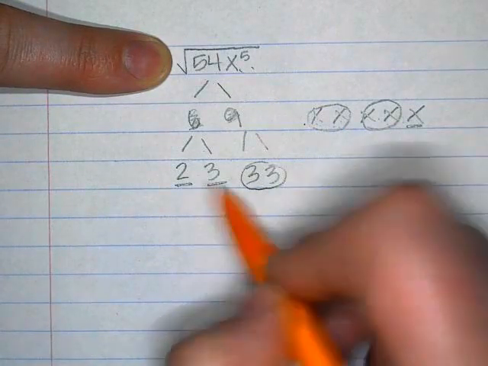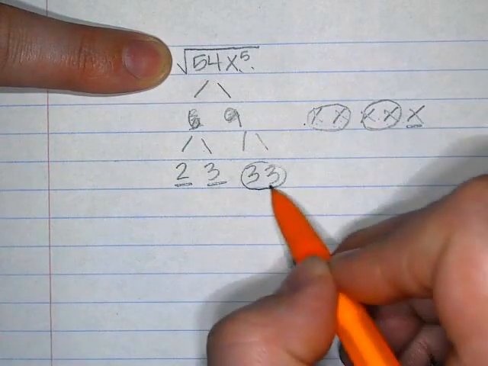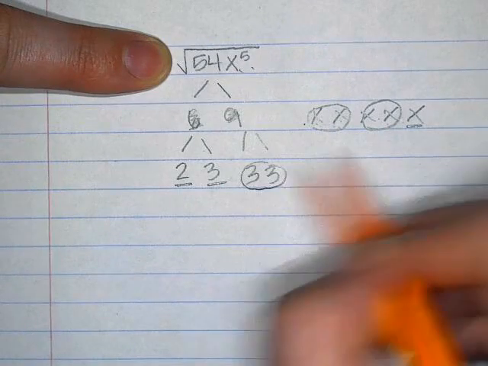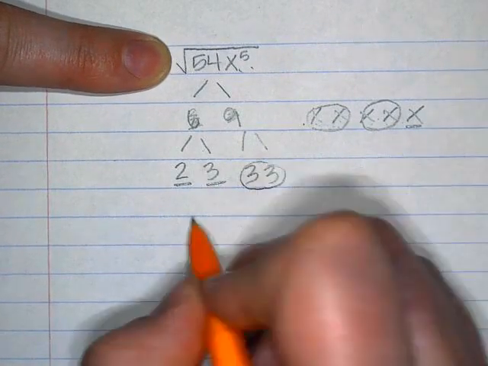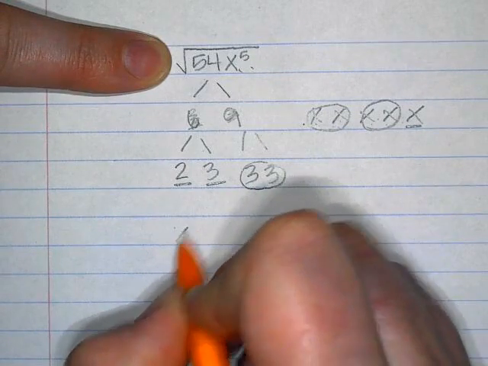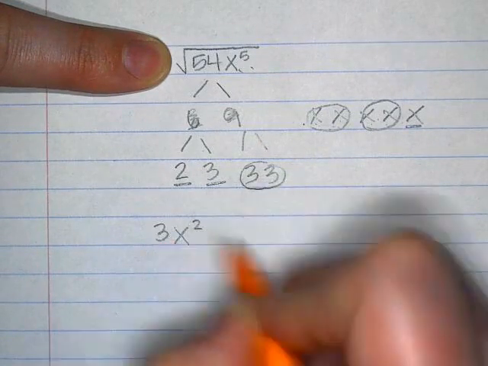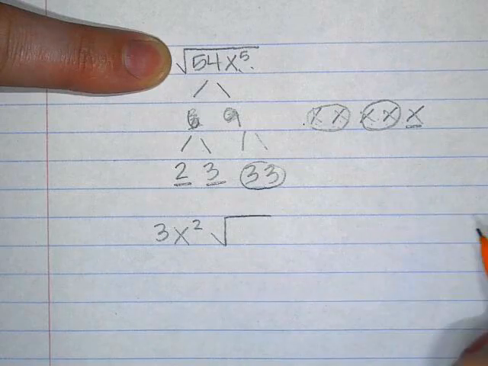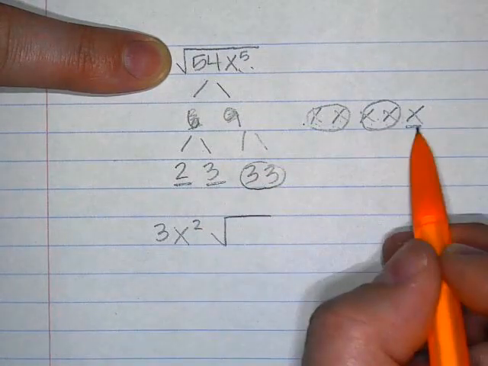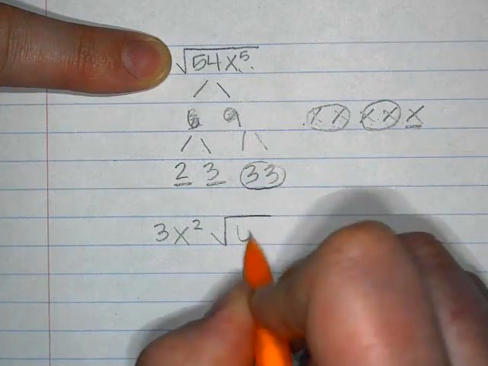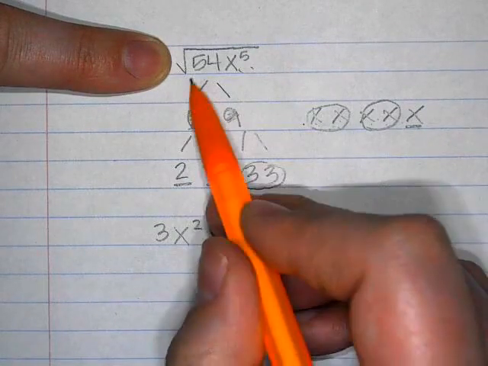So I've got 3 times x, which is 3x squared. And then what's going to be underneath? 6x. And then I also had a 7 in the front. Bring the 7 down.